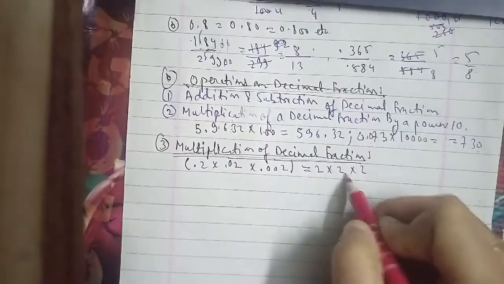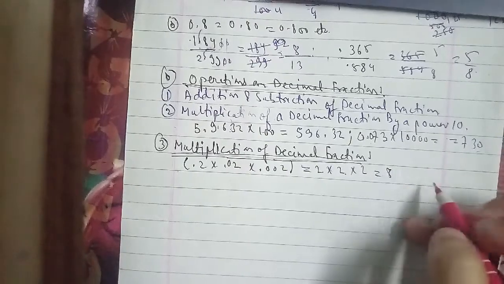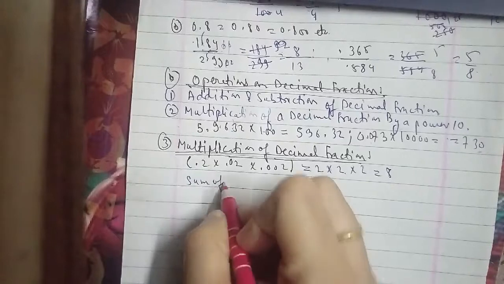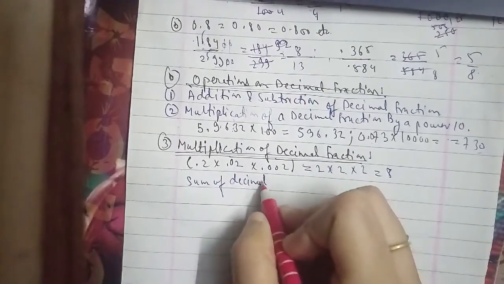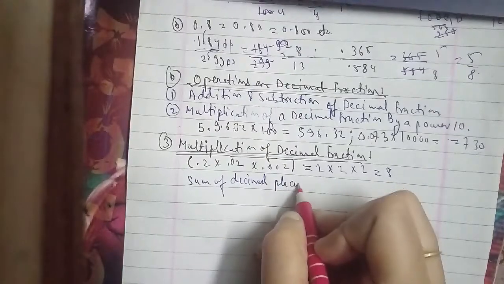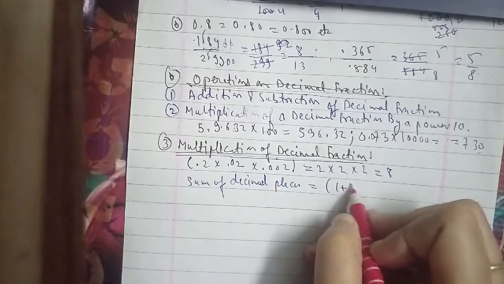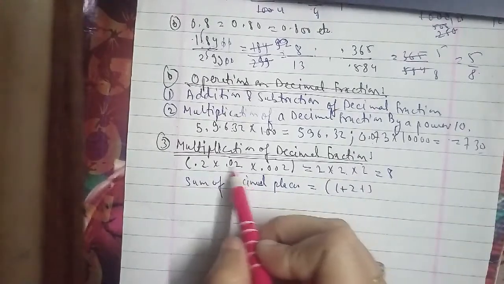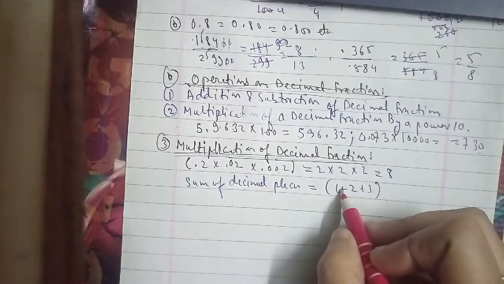The sum of decimal places is 1 plus 2 plus 3, which is 6.